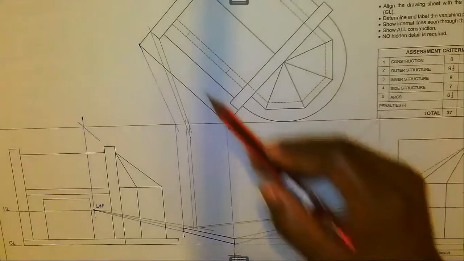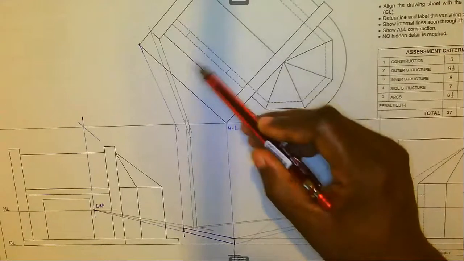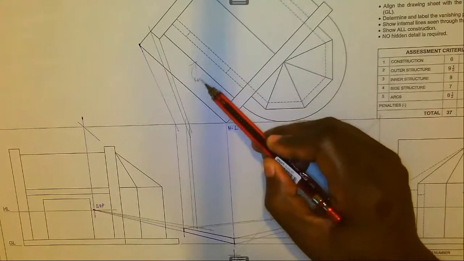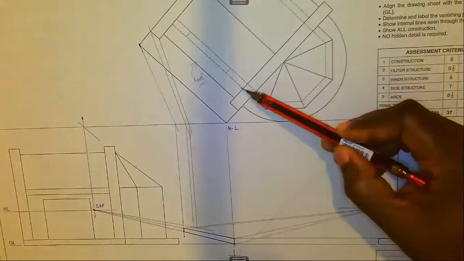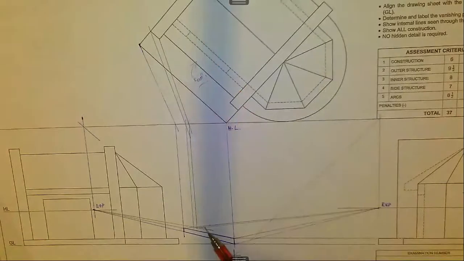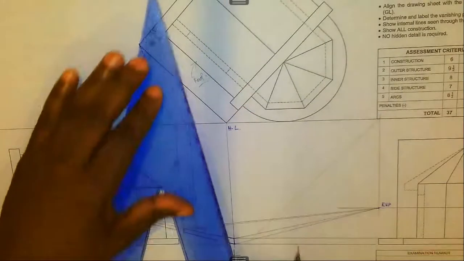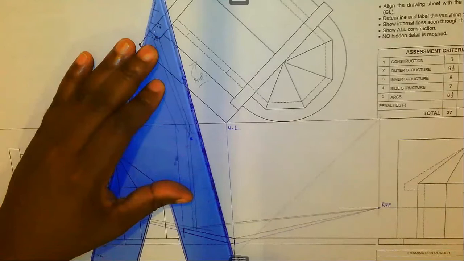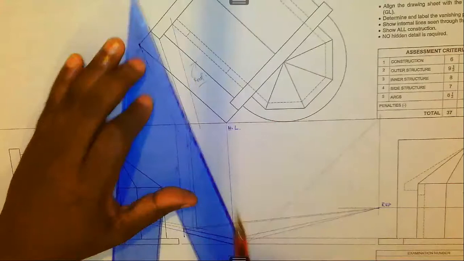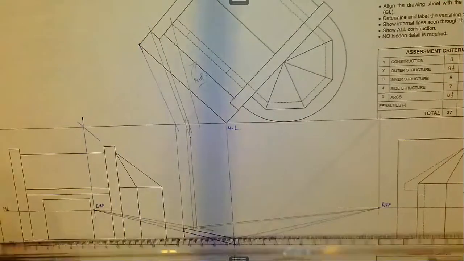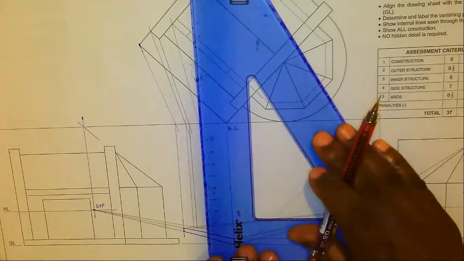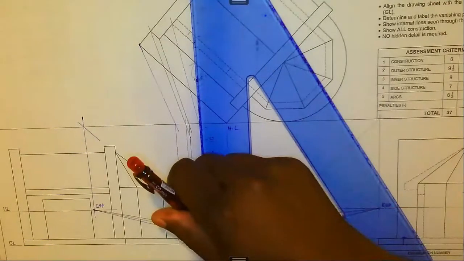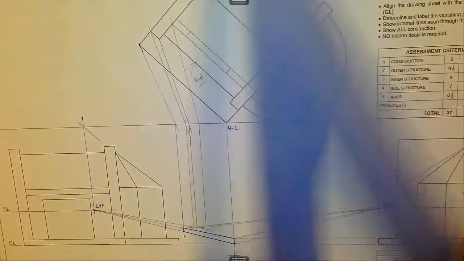We can also have this point. Remember, this is part of the roof, okay? So that is the roof. The walls are here. So we connect with this part onto this line now. So let's do that. From the SP, like that.